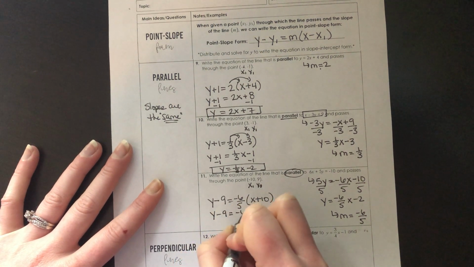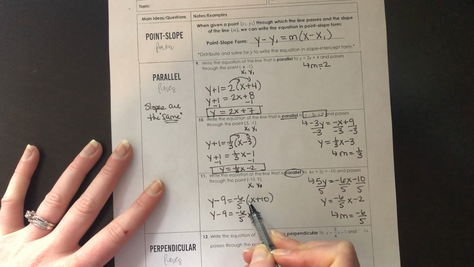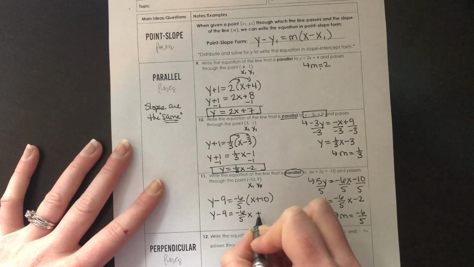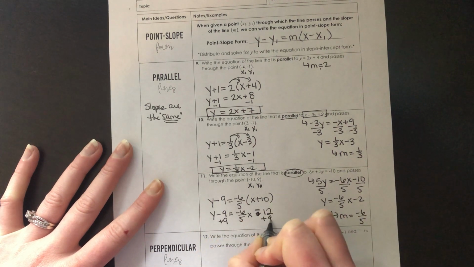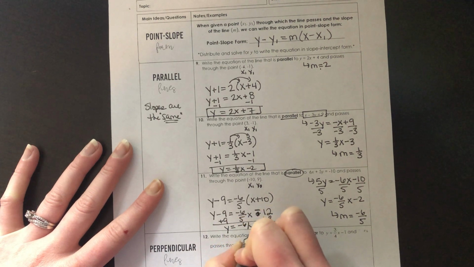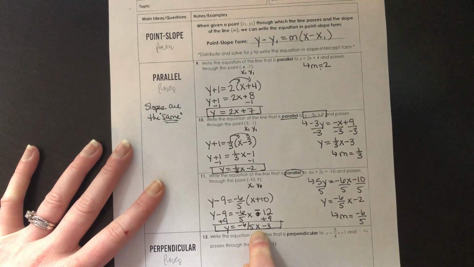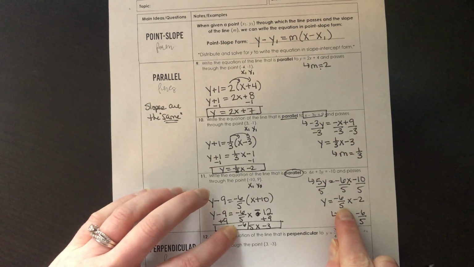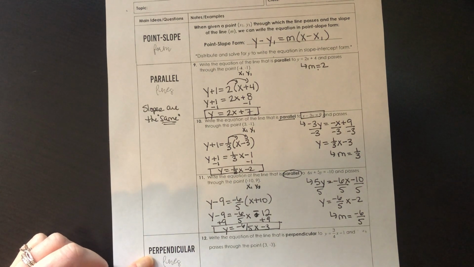Distribute. Let's see, we get minus 12. And then we add 9 on both sides. And you should get y equals negative 6/5 x minus 3. Those two lines are parallel to each other because they have the same slope. All right, so let's keep practicing with point slope, but now talk about perpendicular lines.